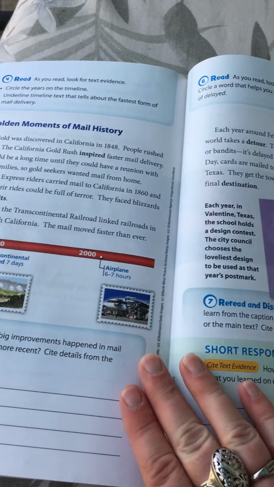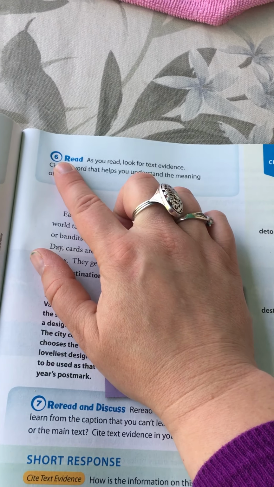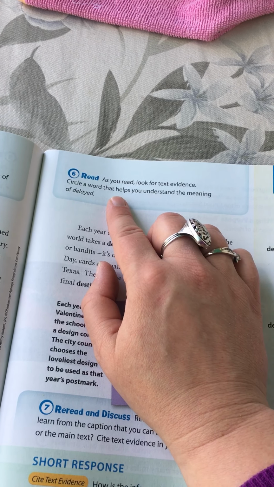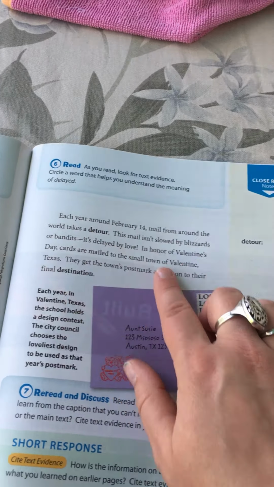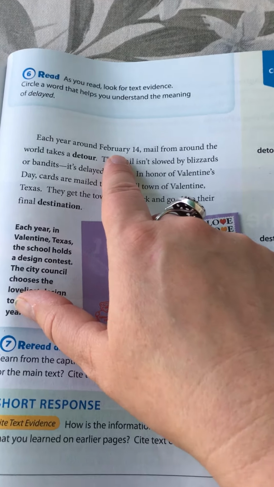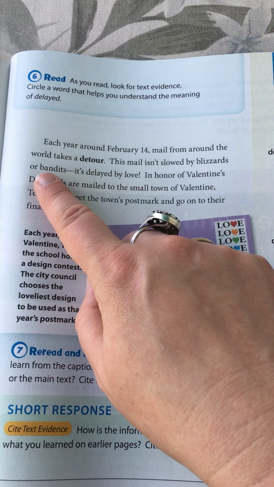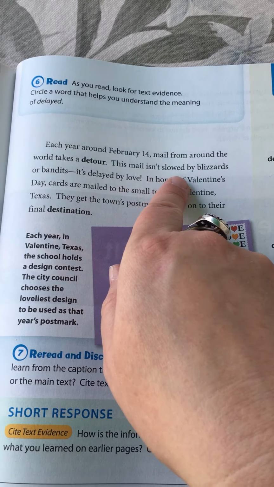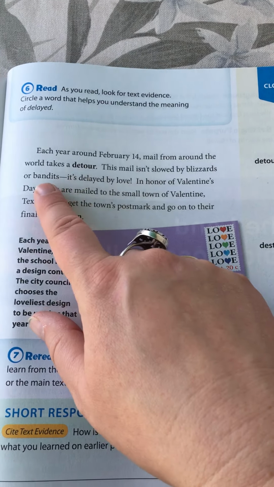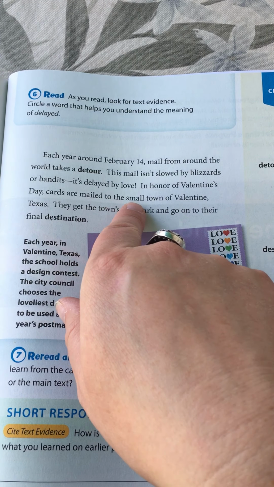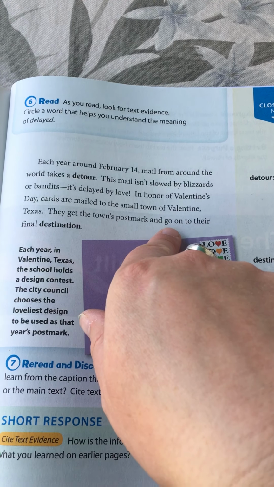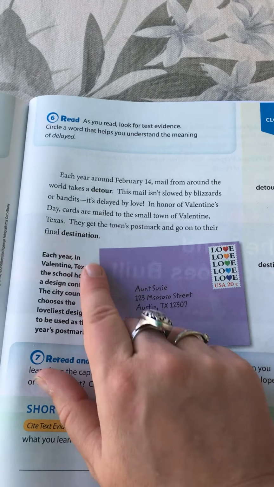Okay, last page. Part 6, reread. As you read, look for text evidence. Circle a word that helps you understand the meaning of delayed. Each year around February 14th, that's Valentine's Day, mail from around the world takes a detour. This mail isn't slowed by blizzards or bandits, it's delayed by love. In honor of Valentine's Day, cards are mailed to the small town of Valentine, Texas. They get the town's postmark and go on to their final destination.